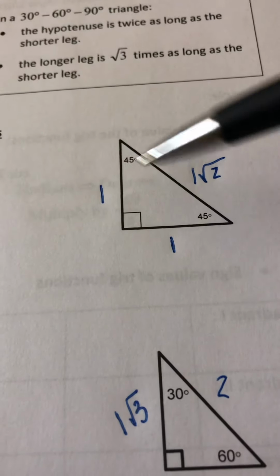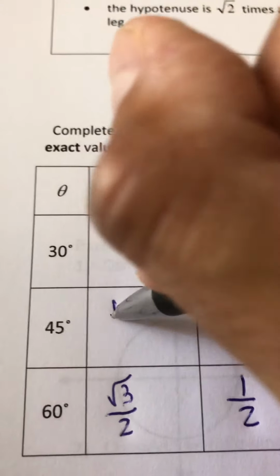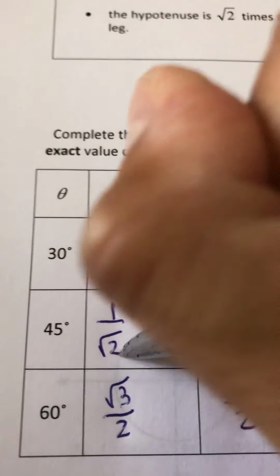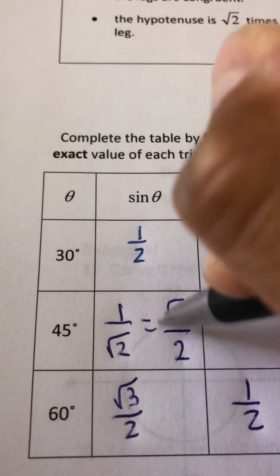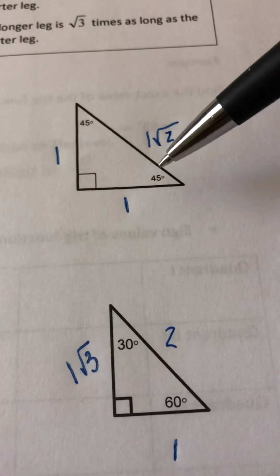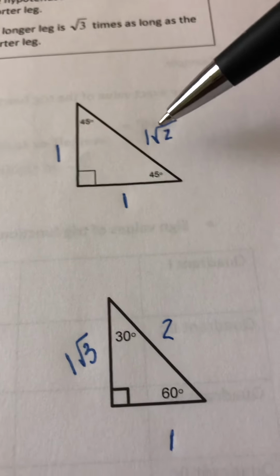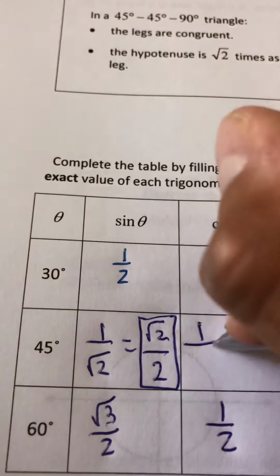So for sine of 45, sine is opposite over hypotenuse, so it's 1 over radical 2. When you rationalize, you'll get radical 2 over 2. Cosine is adjacent over hypotenuse. So that's 1 over radical 2.